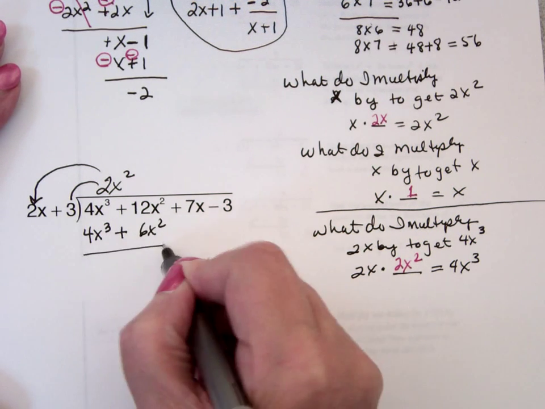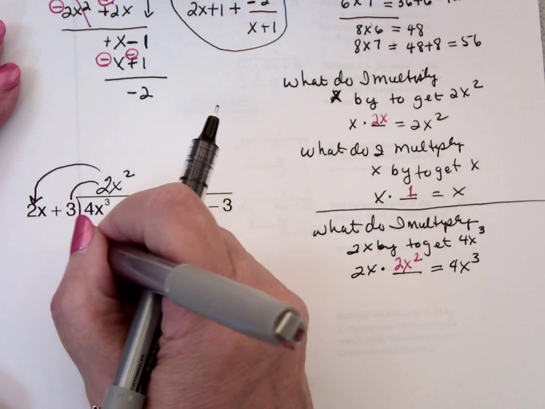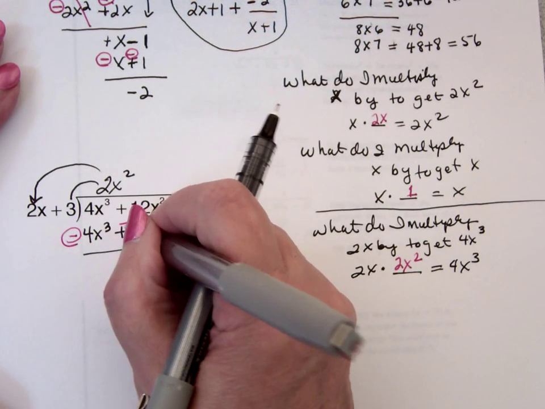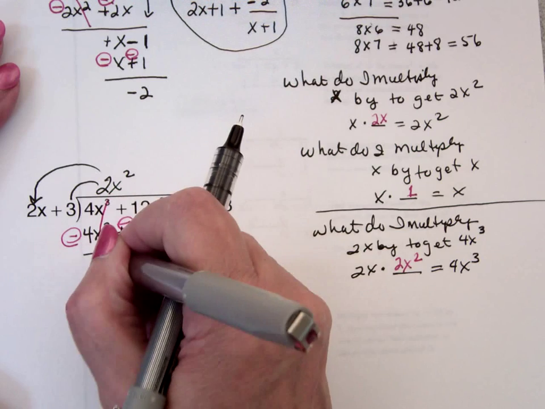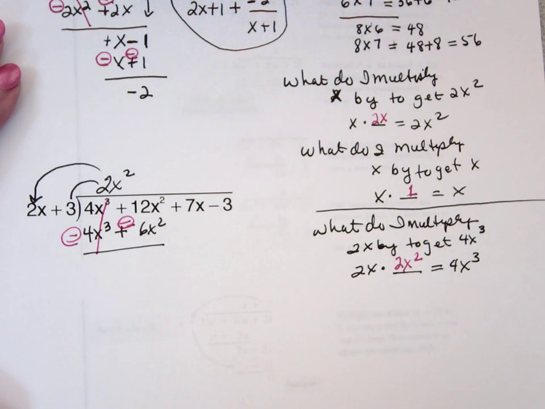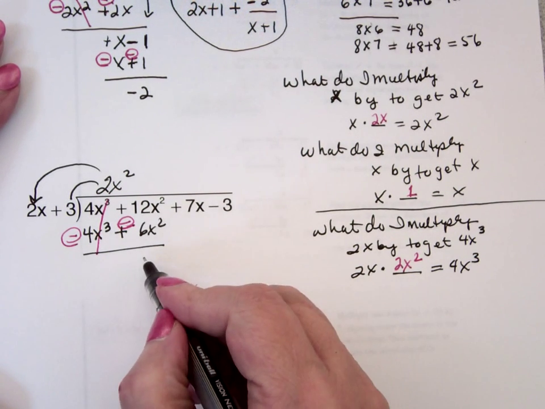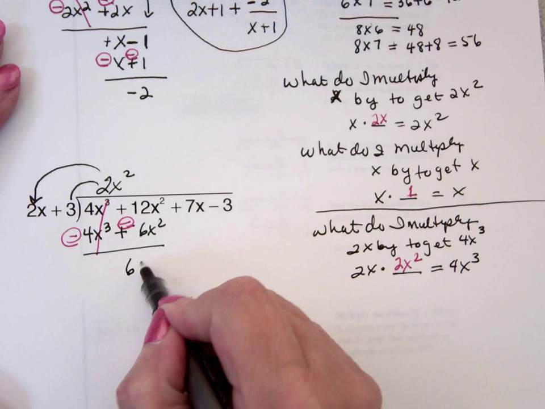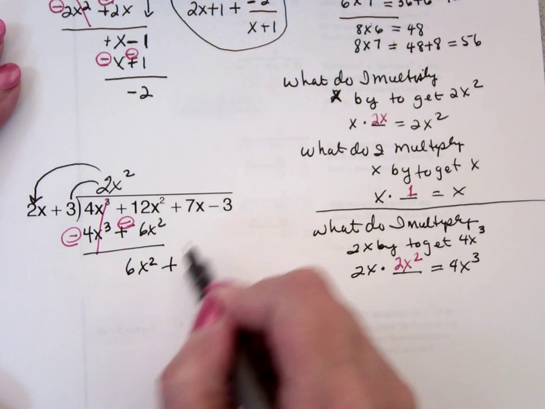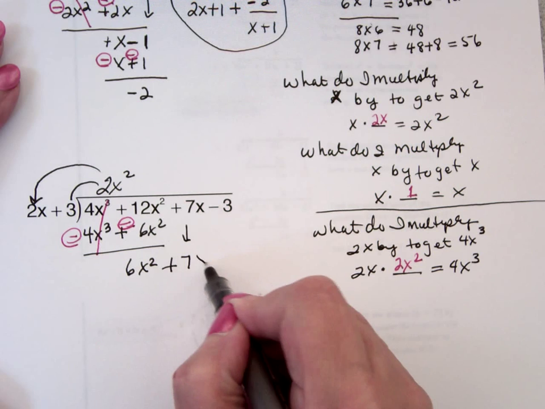And then I subtract, which changes both signs. Cubes drop. So I've now reduced this down a degree. This is a 6x squared. Bring down the next term, which is 7x.